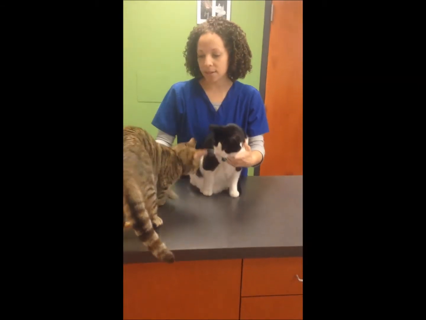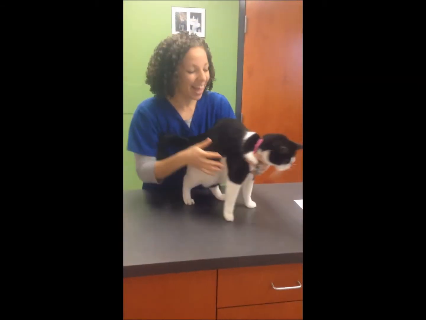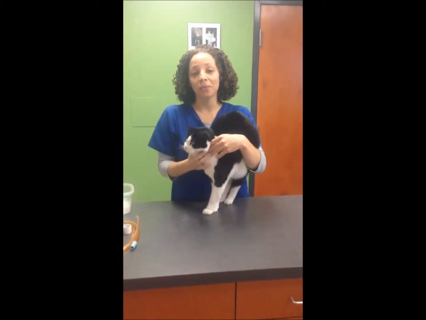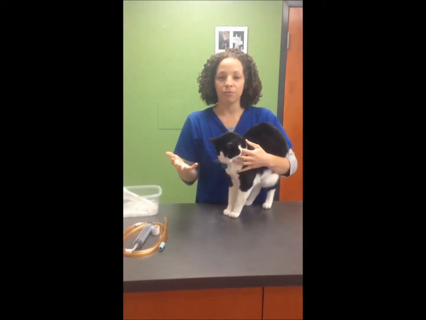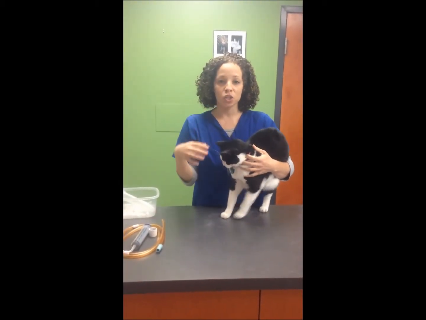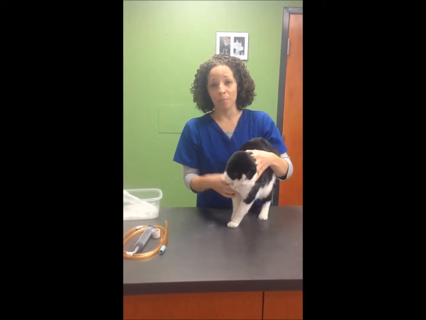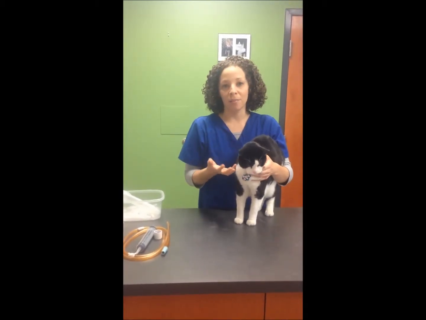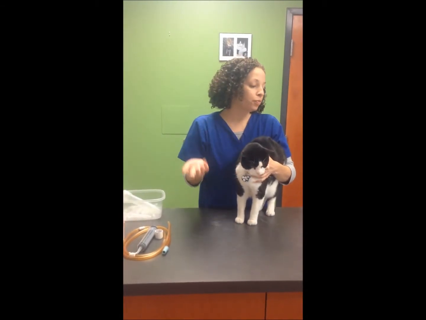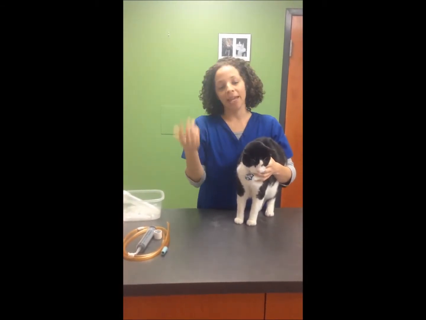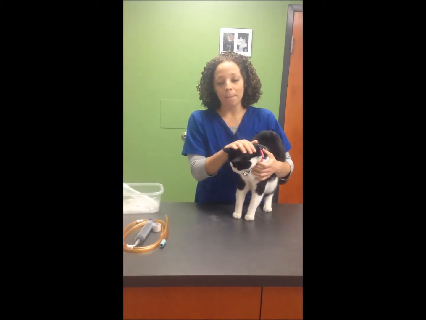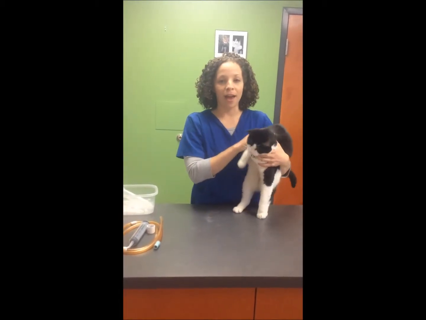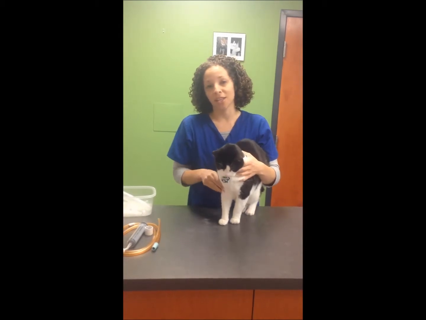Oftentimes with studies like this, general anesthesia or tranquilization would be inadvisable, just because a lot of different anesthetic agents can actually slow your GI transit and motility, which would affect the results of your study. So although taking this many radiographs as are required for these kinds of studies, some patients won't necessarily tolerate it. But again, if you're able to proceed without general anesthesia or tranquilization, that's ideal.